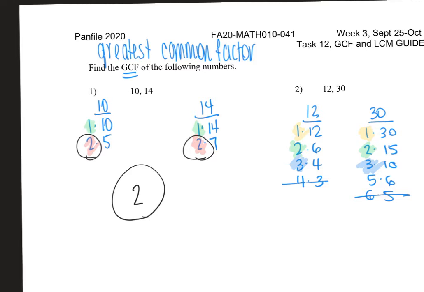It will sometimes be like left to right. So if you look, these just happen to be lining up nicely, but that doesn't always have to happen. I don't see 4 on both lists, 5, 10, 12, 15, 30. So the greatest common factor is 6, and I'm all done.